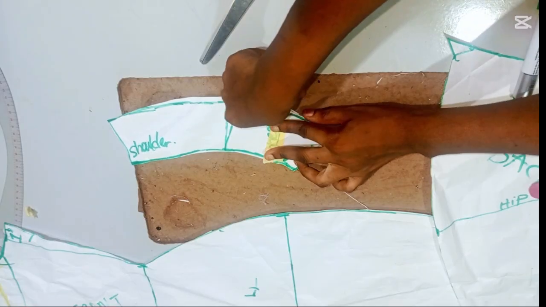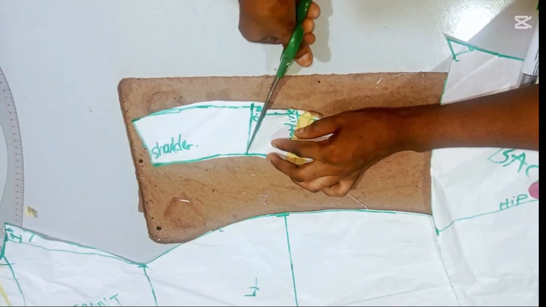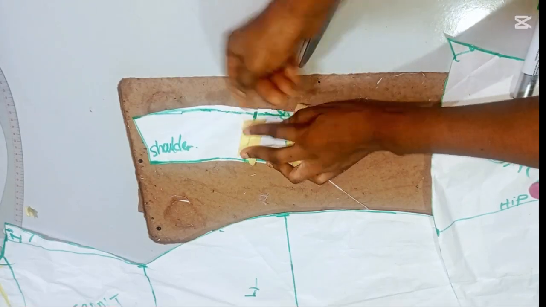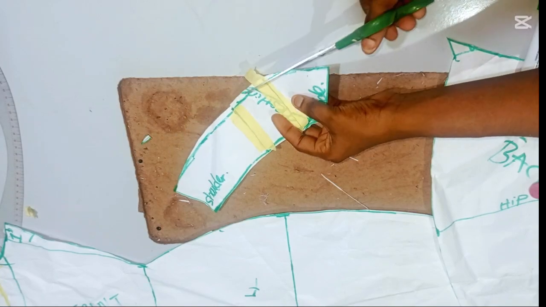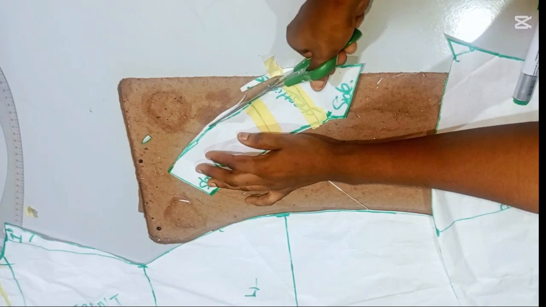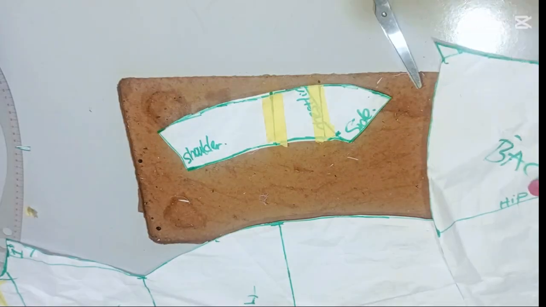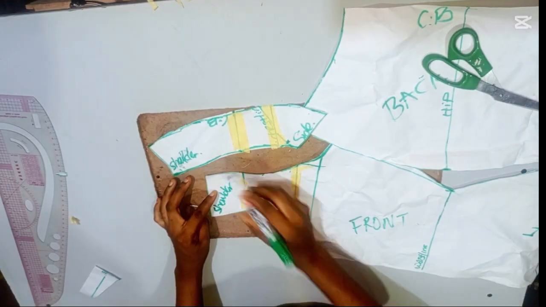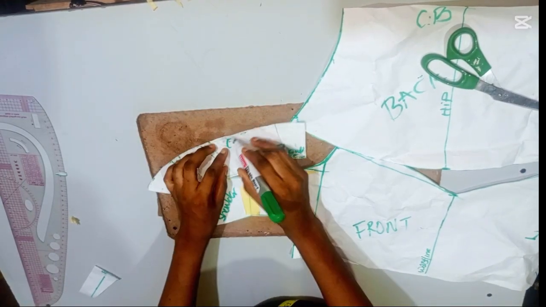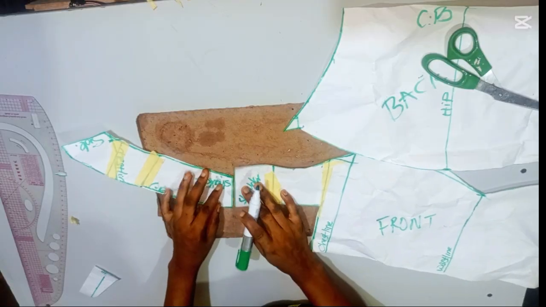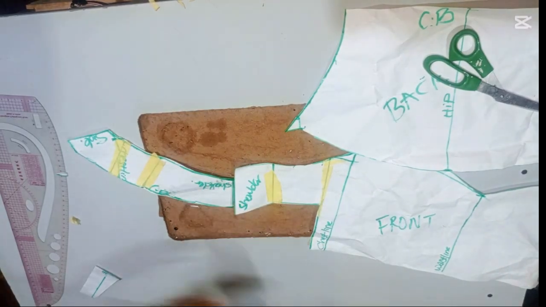So cut through, slash through one line, use your masking tape, slash through the second line, use the masking tape to hold it, and then reconnect the curve. Or if you can use your scissors like I can, go ahead and do that. Ensure that you always label your patterns, as this will guide you on where to join to where. So I'm going to go ahead and place my shoulders together.